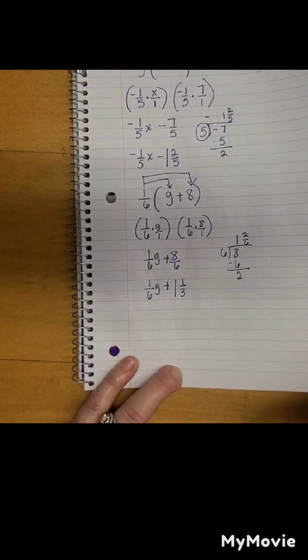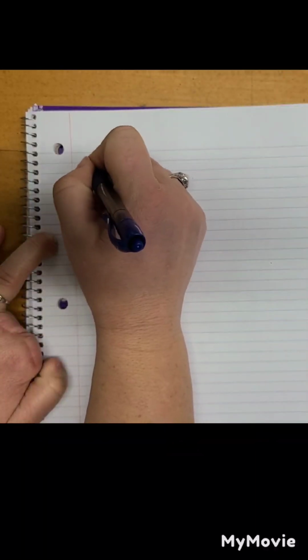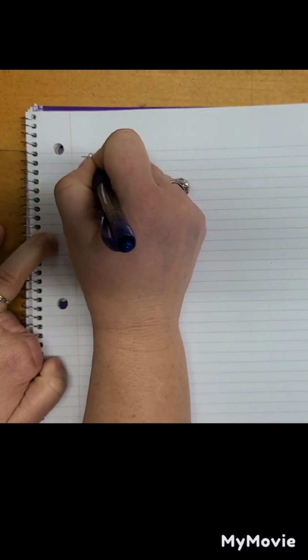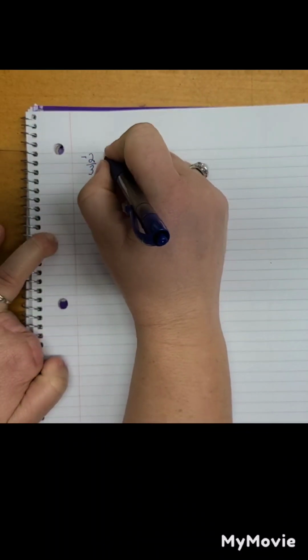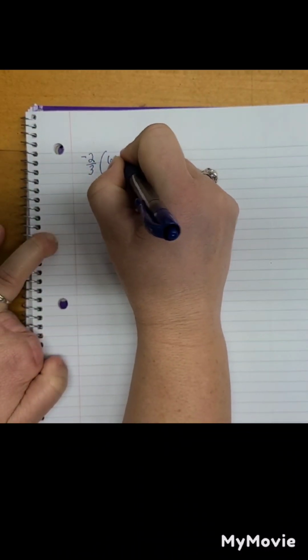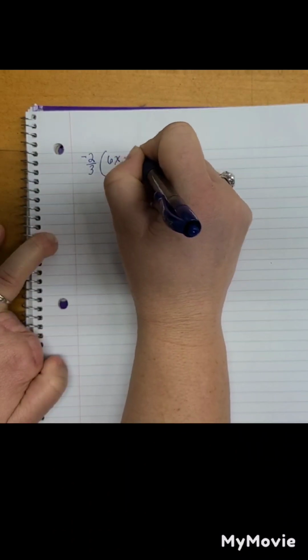Okay? Flip my page and we will try. Let me make sure it's in focus. It is. Okay, let's try negative 2/3 times the group 6x minus 5. This one's a little bit different.